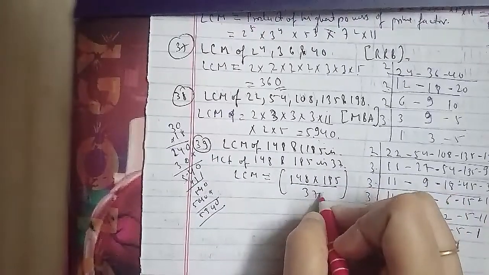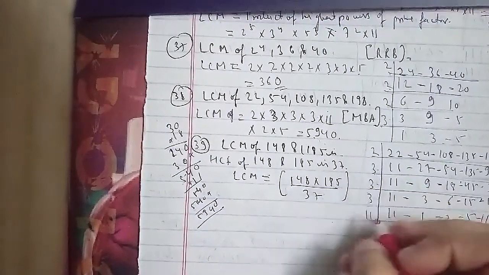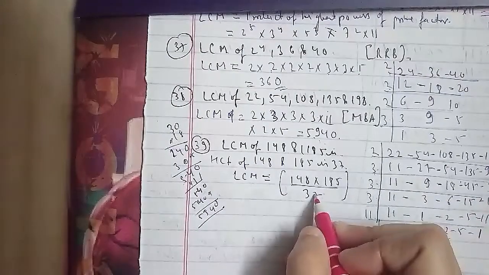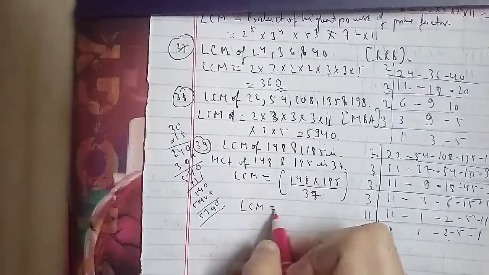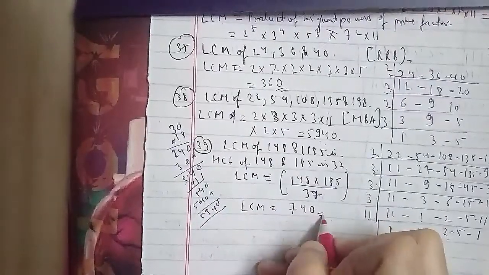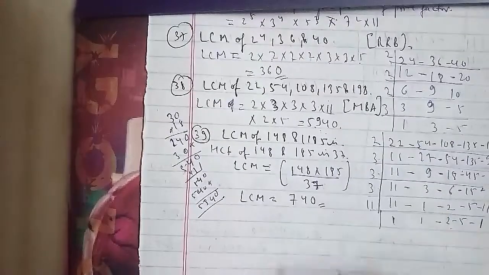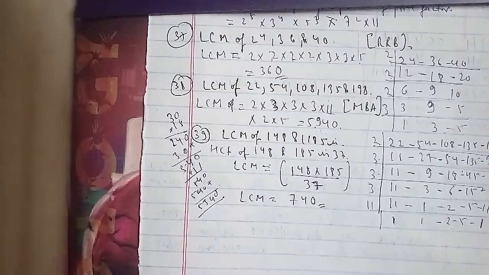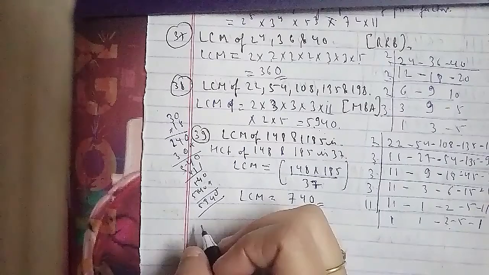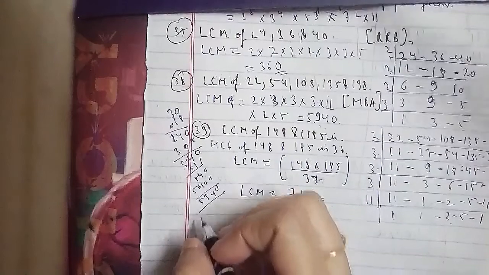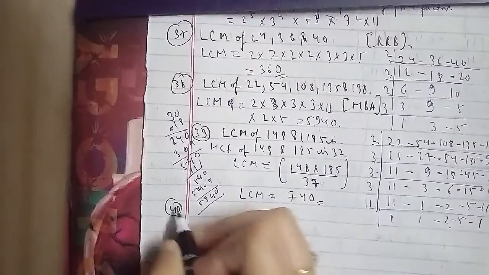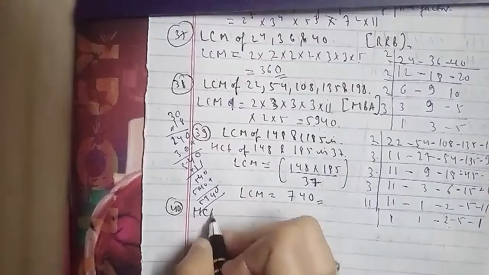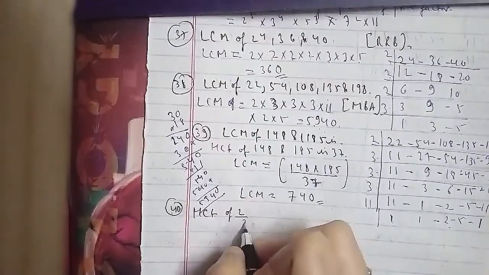Let's go ahead with the other one, the 41st question of the session. The HCF of 9 by 10, 12 by 25, 18 by 35 and 21 by 40 is. The options we have are 3 by 5, 252 by 5, 3 upon 2800 and 63 upon 700.